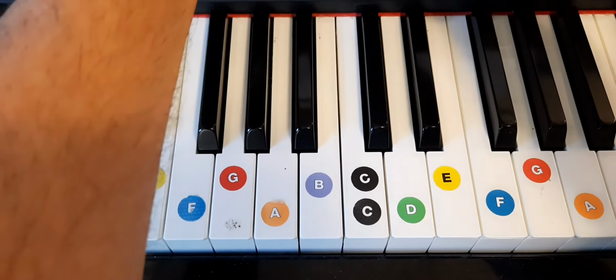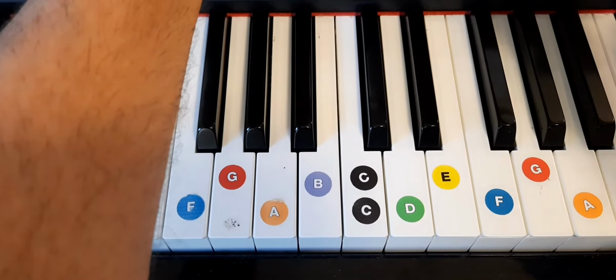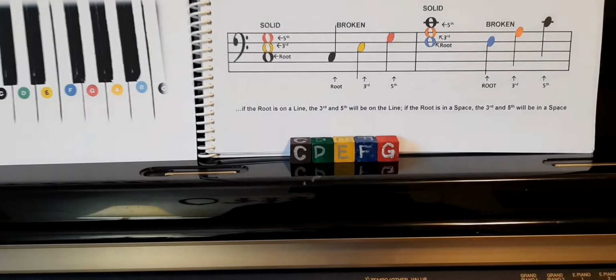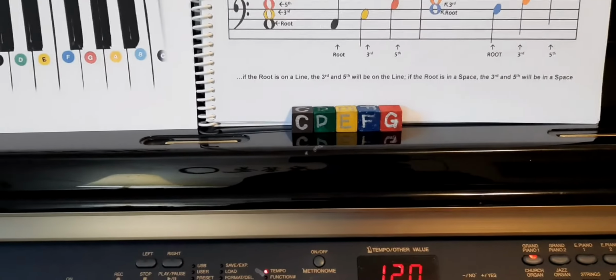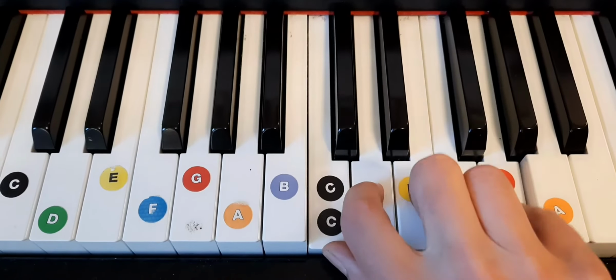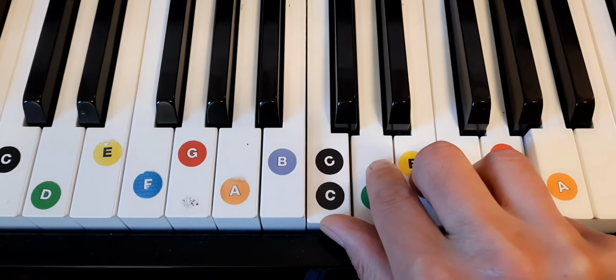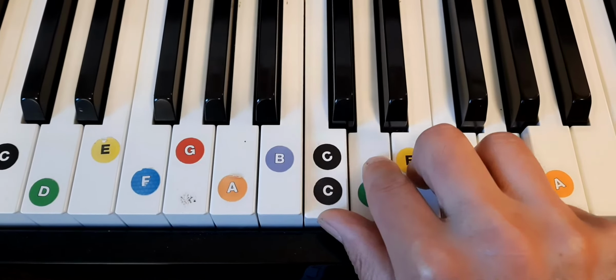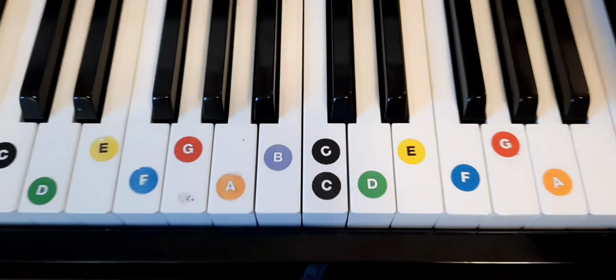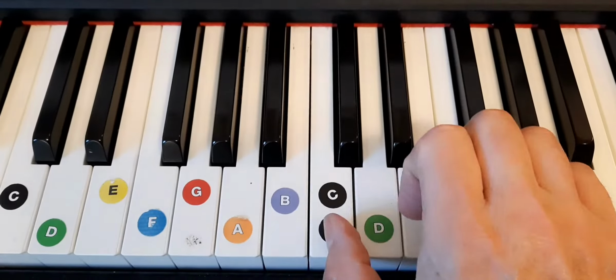So C to G is 5. On the keyboard, imagine 5 people, it's what is called a fifth. If I take out the D, E, F, it's still a fifth.